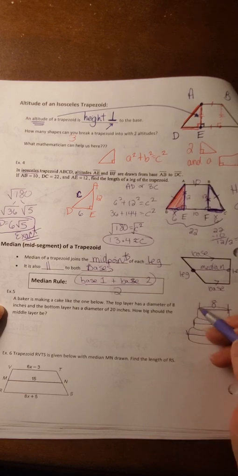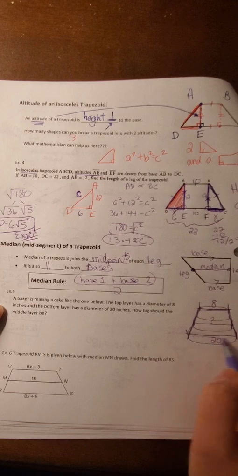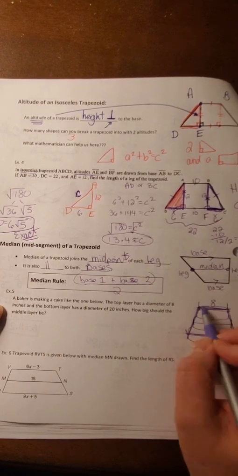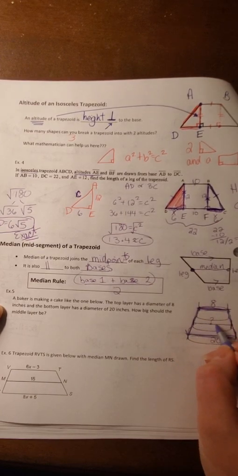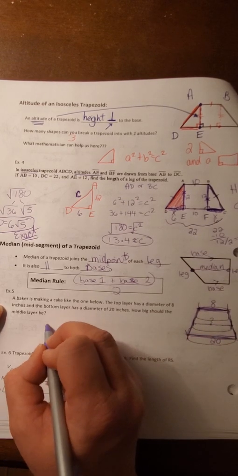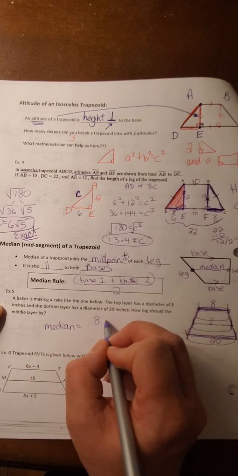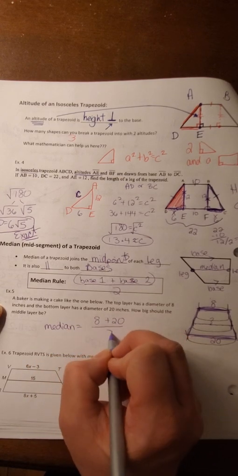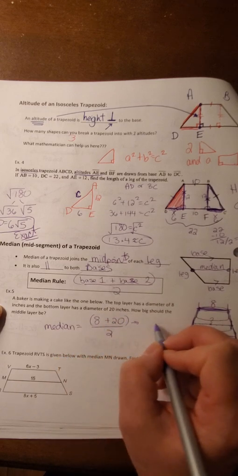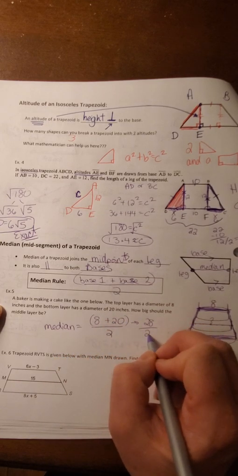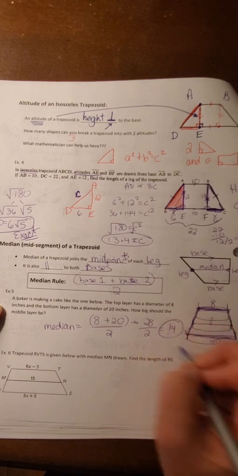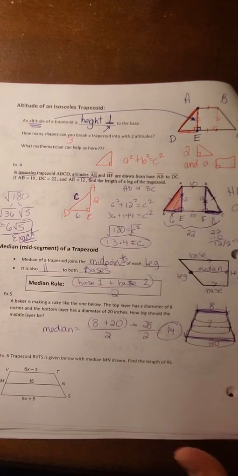So that's technically, if we kind of sketch out a trapezoid here, what we're looking for is the median of that trapezoid. So to find the median equals base 1, 8, plus base 2, 20, divided by 2. Now remember, we want to find the sum of the top first. So 28 divided by 2, you should use a 14-inch round cake pan to help yourself make that nice symmetrical cake.